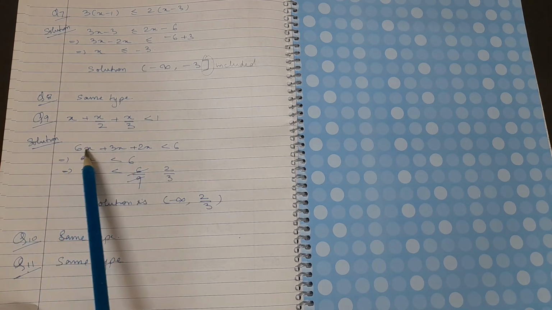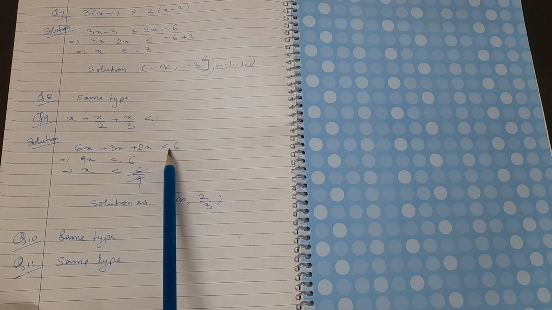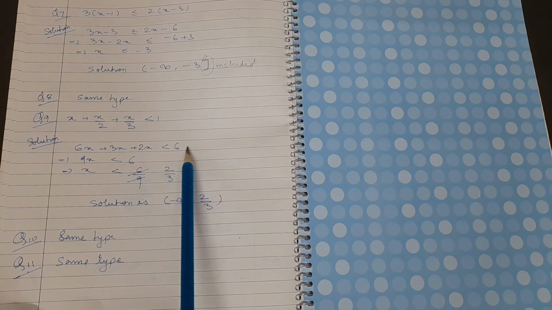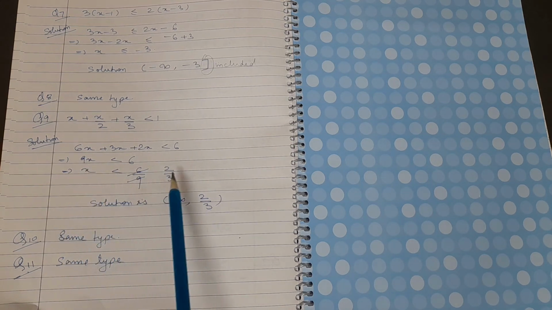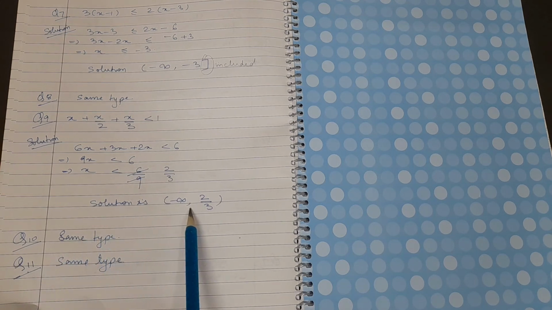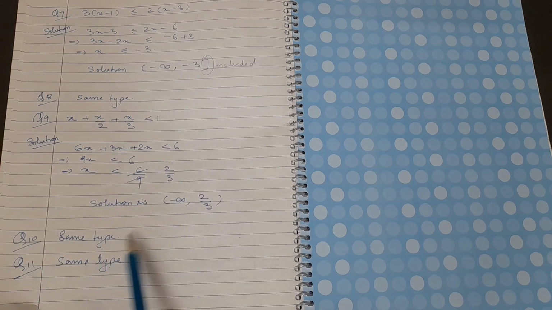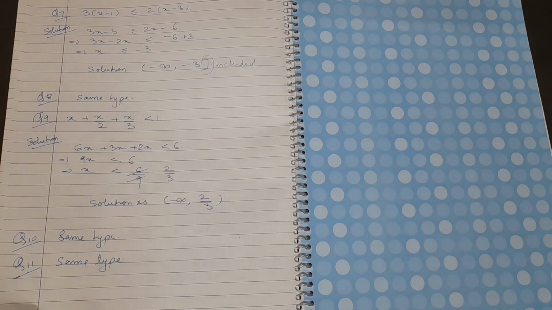Here these values are given. So we'll simplify this. So we get 6x plus 3x plus 2x is less than, we'll take this LCM to the right hand side and it becomes 6. 9x is less than 6, so x is less than 6 by 9 or 2 by 3. The solution is minus infinity to 2 by 3, and 2 by 3 is excluded.